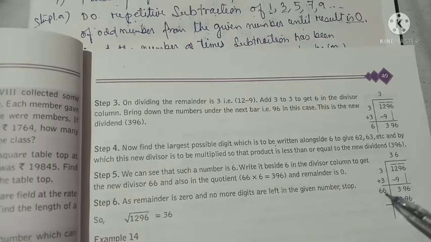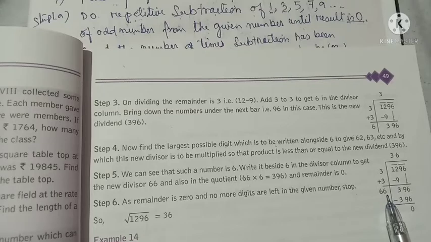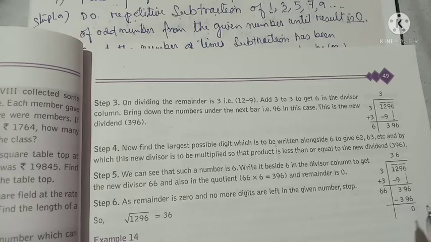The 6 is already there because 3 plus 3 is 6, and now another 6 is added.